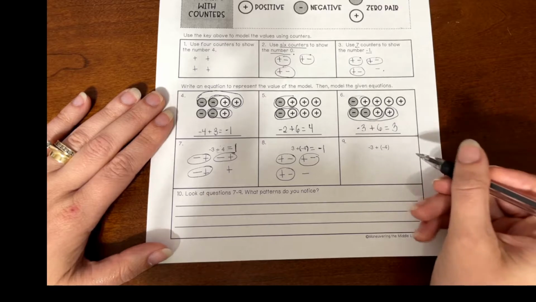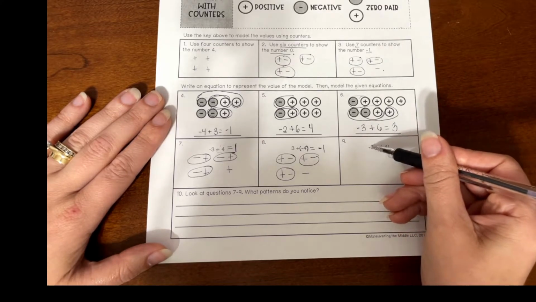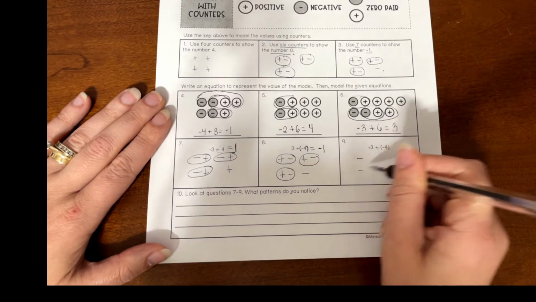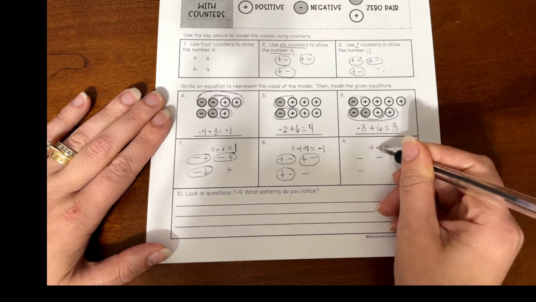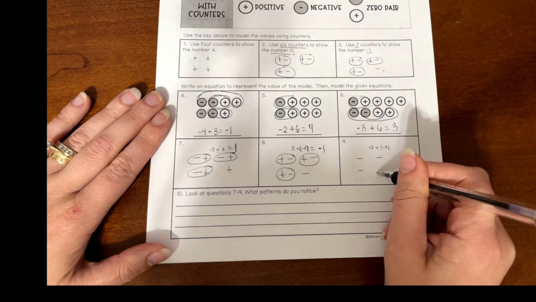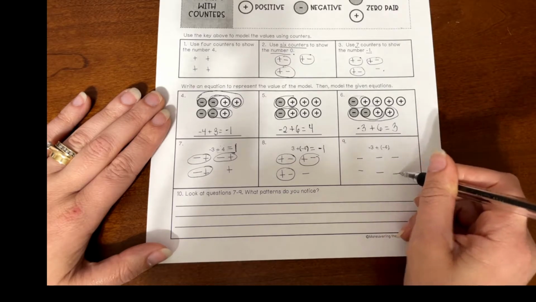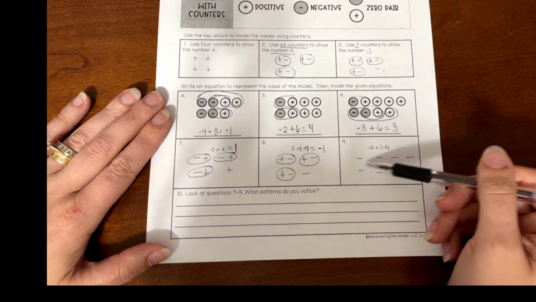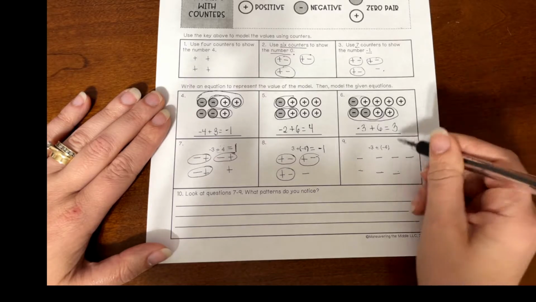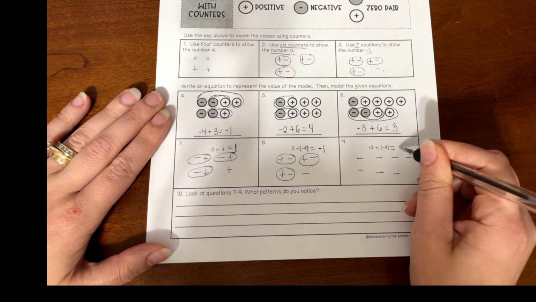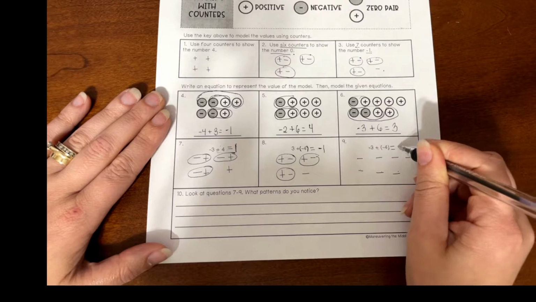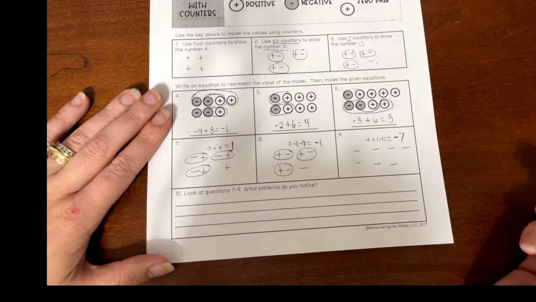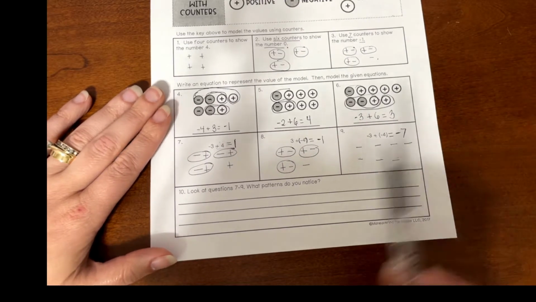Number 9 is going to look a little bit different. So this says negative 3 plus a negative 4. So I start out by writing 3 negative signs. And we're adding to it another 4 negative signs. 1, 2, 3, 4. Now I need to count all them up. 1, 2, 3, 4, 5, 6, 7. So it's not 7 positive. I always have to make sure I have minus signs. So it's negative 7. I always have to include my sign when we're talking about integers.